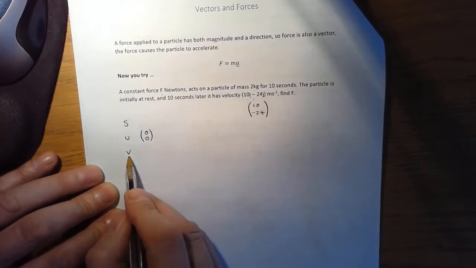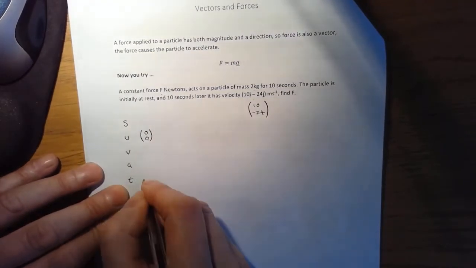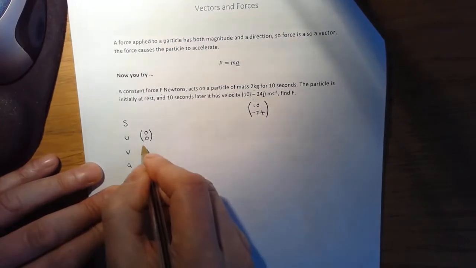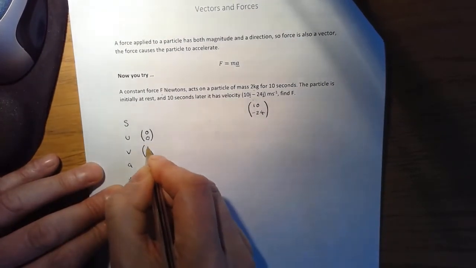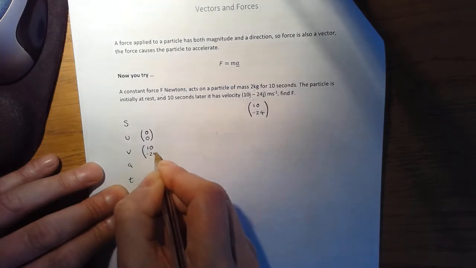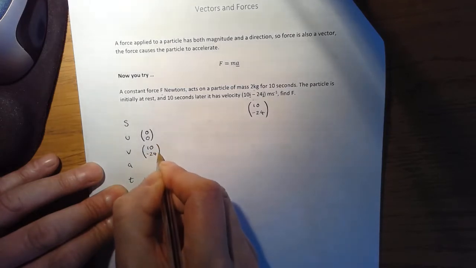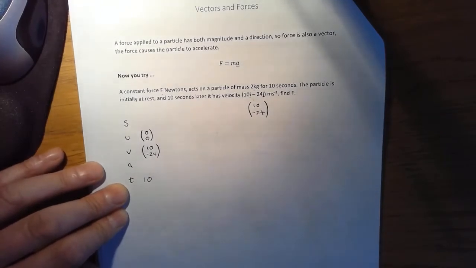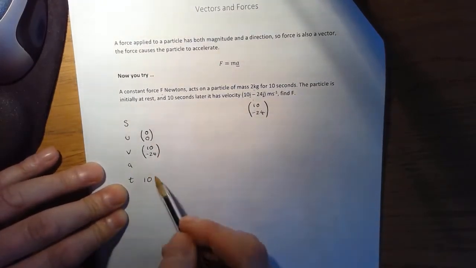Okay. I'm told 10 seconds later the particle had a velocity of that. So that will define the magnitude of it as well as the direction in 2 dimensions.